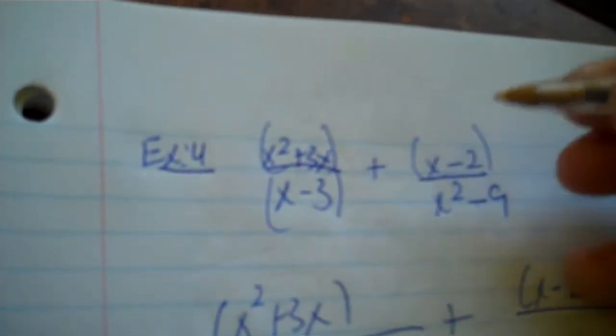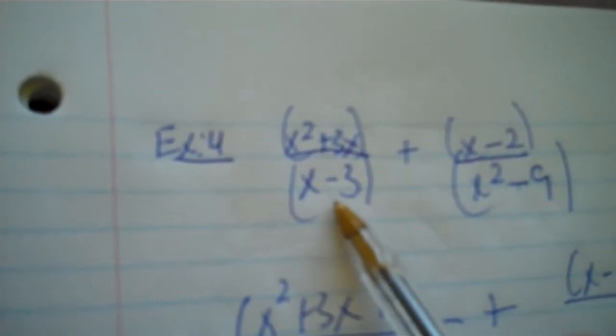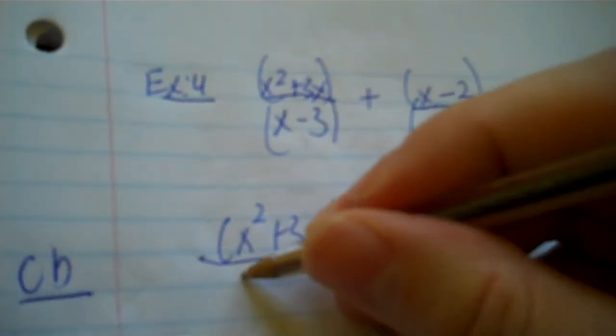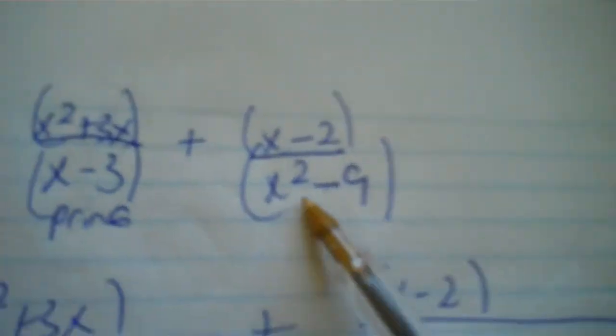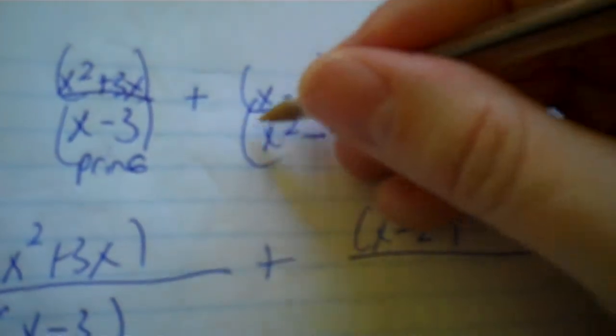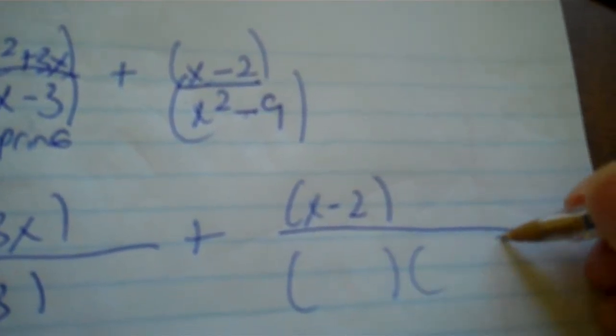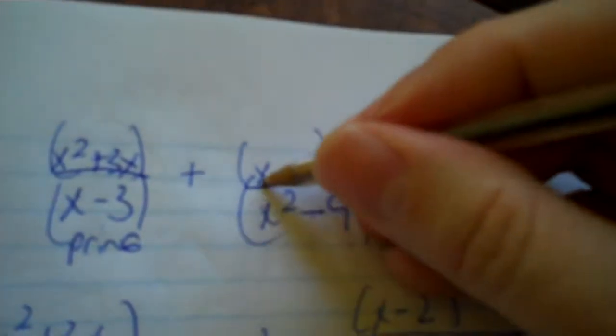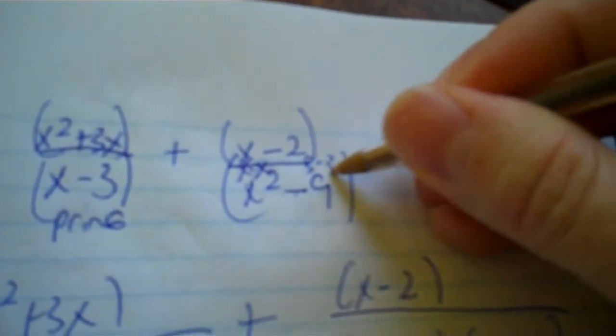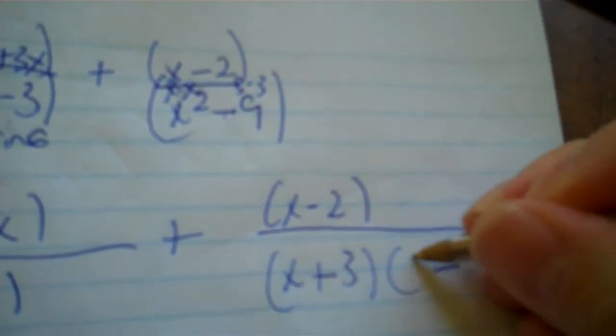Now the bottoms, you parenthesize. That's prime because it's 2 terms. The GCF's 1 and it's not a DOPS, so that stays the same. This has 2 terms and the GCF's 1, but it's a DOPS, so that's not prime. You can write that as a plus minus because that's x times x, 3 times 3. So x plus 3, x minus 3. See, the DOPS, if you have them right away, can be done quickly.